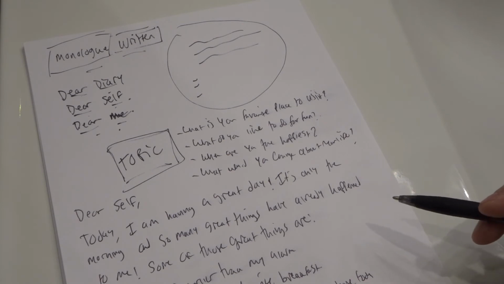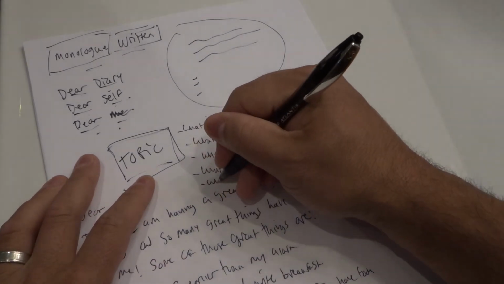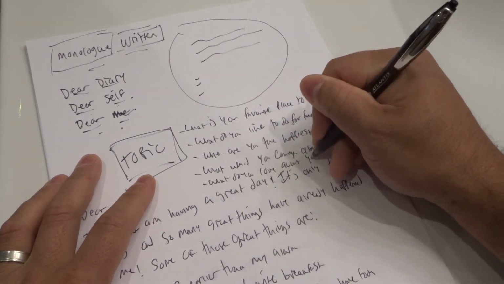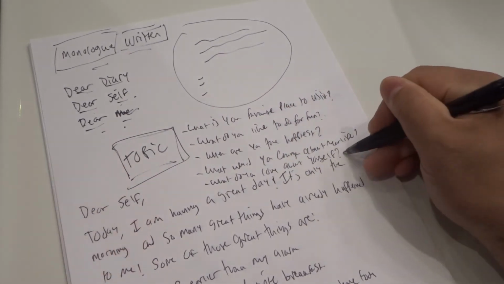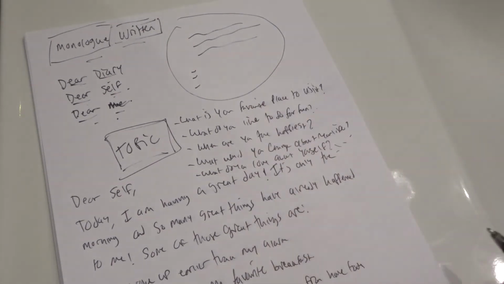And then, I can't even read my own writing. You can see how messy my writing is, right? I can't even read what this says, but I can read it now. What do you love about yourself? And I want a long list for that one. Don't tell me one thing. I know you love lots of things about yourself, so give me a nice long list for that one.